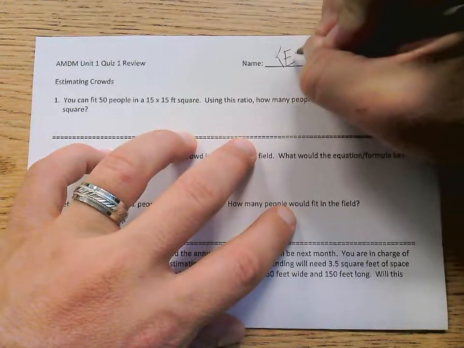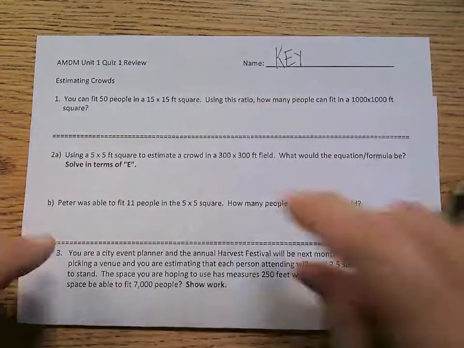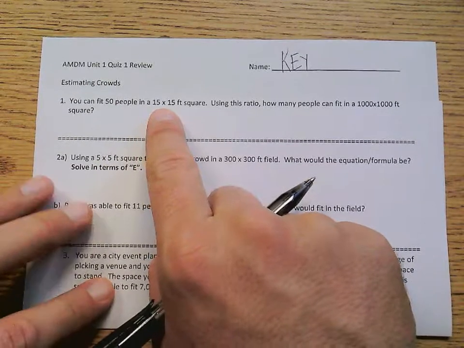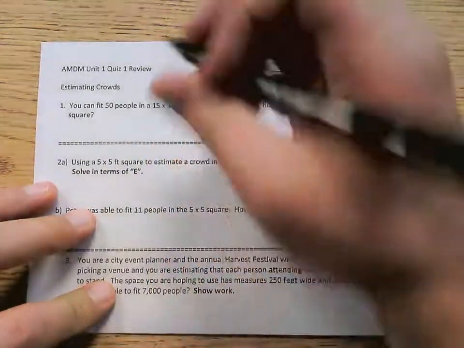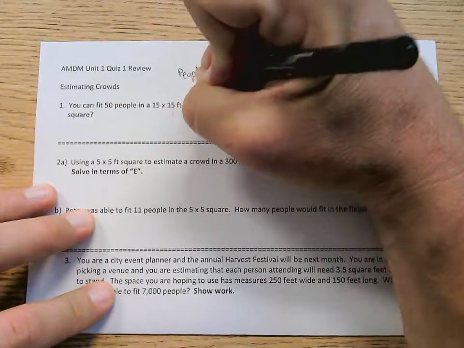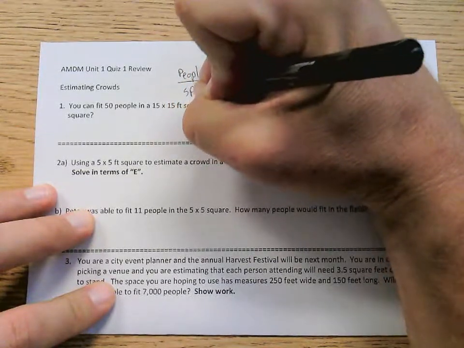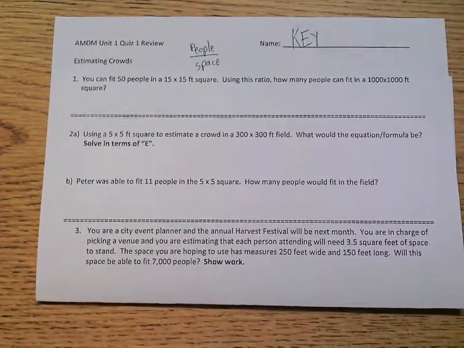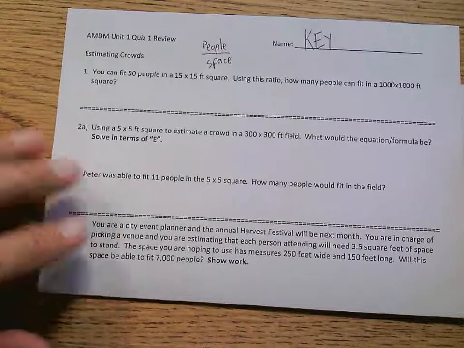Alright, so we have 50 people can fit in a 15 by 15 foot square. Now remember, when we're dealing with these types of questions, it's always going to be people over space. Okay, so you can fit 50 people in a 15 by 15 foot square.